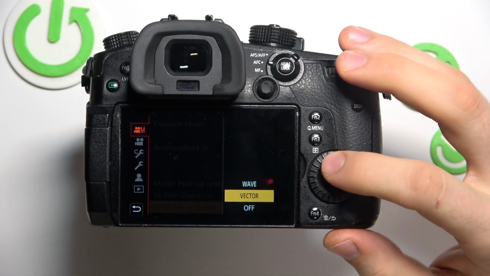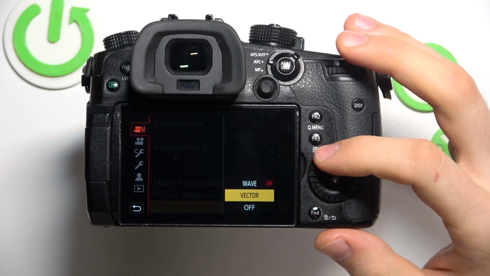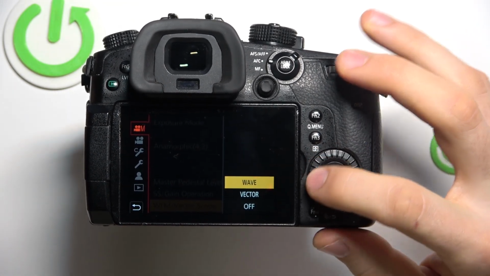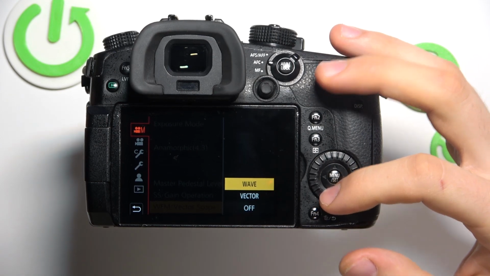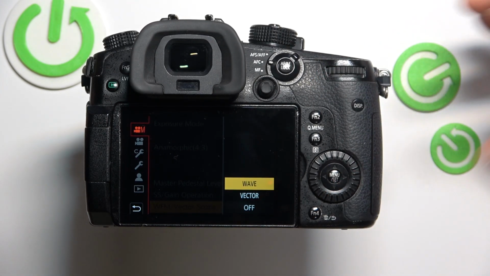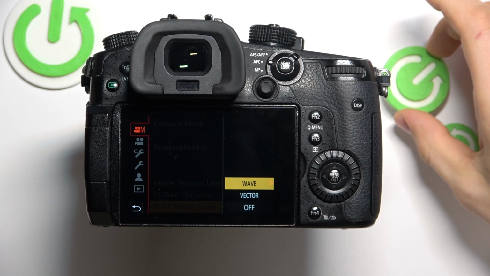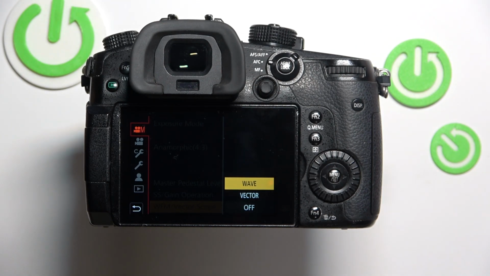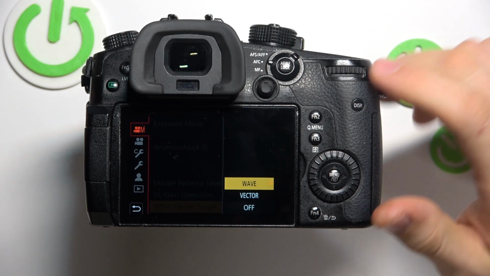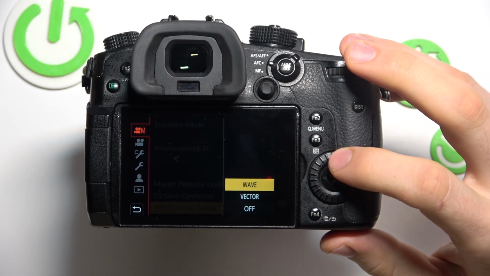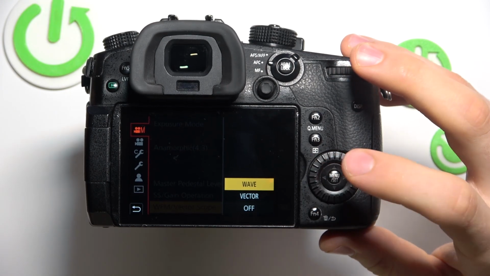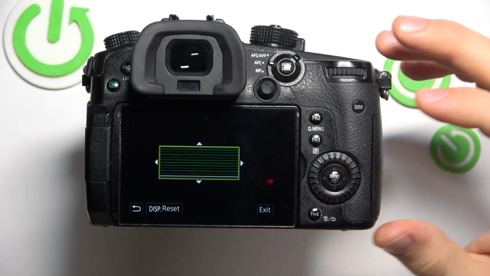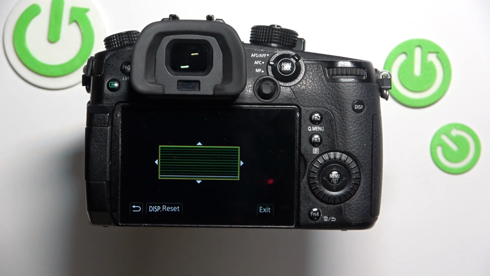Vector settings you can change later in post-production, but brightness level, for example overexposed parts in your video, may be more difficult to change or to maintain in post-production. So if you want to use wave or vector, I suggest using wave mode because it helps you to avoid problems with the brightness.